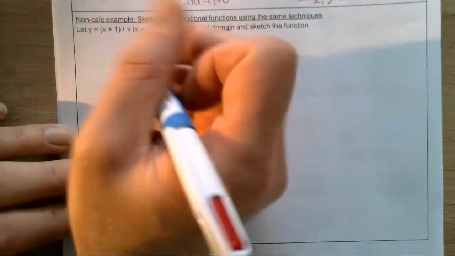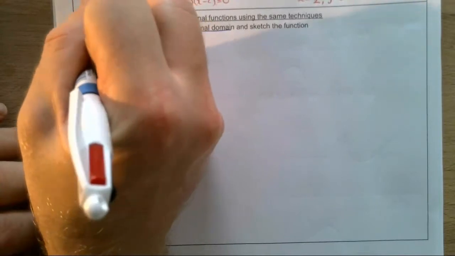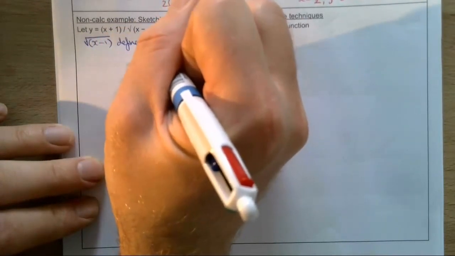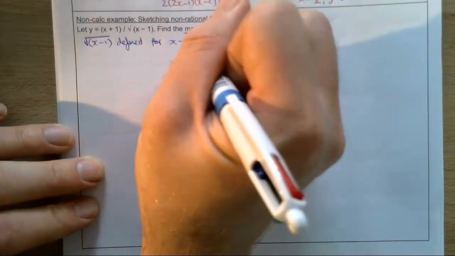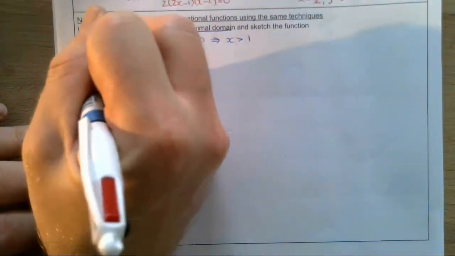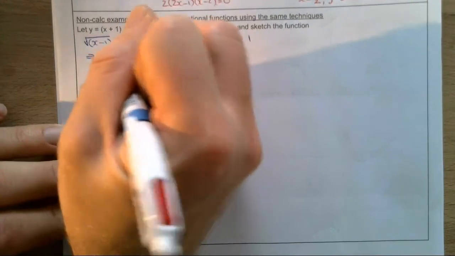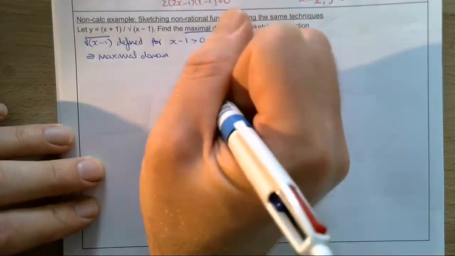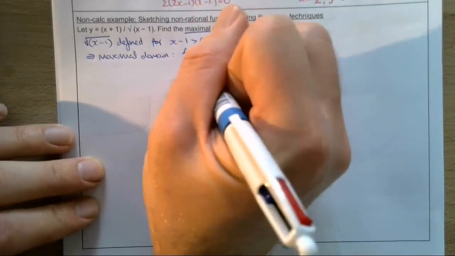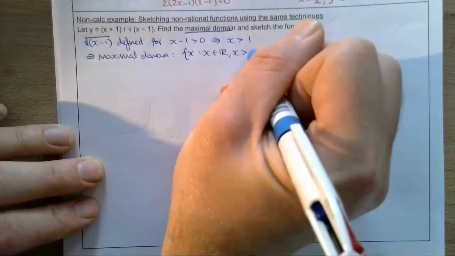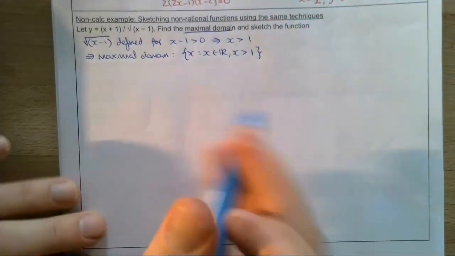We must have square root of x minus 1 defined, and that's only defined for x minus 1 greater than 0, so that x must be greater than 1. Therefore the maximal domain is x, where x is a real number and x is greater than 1.